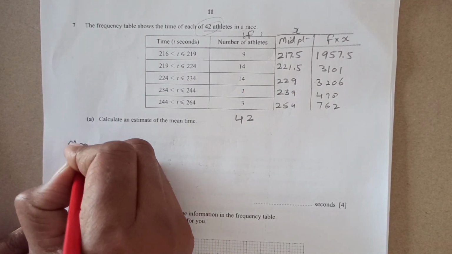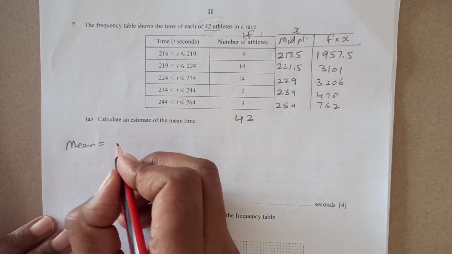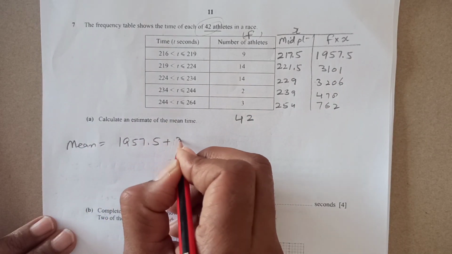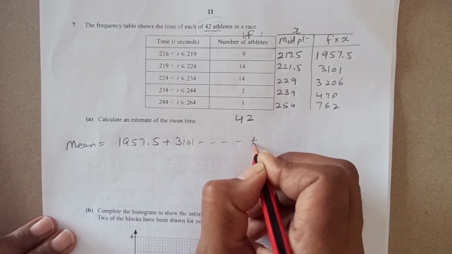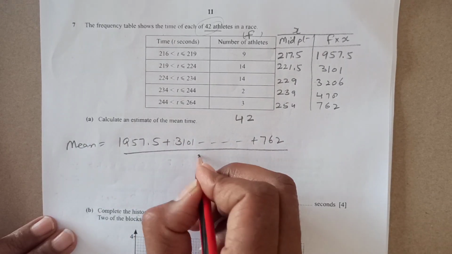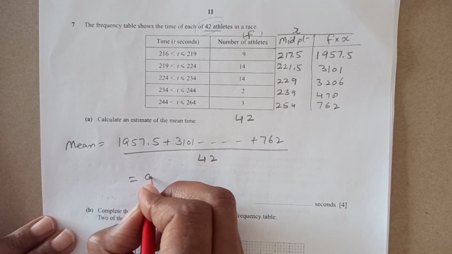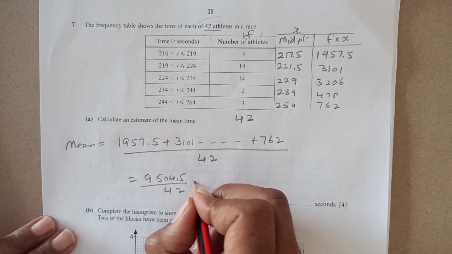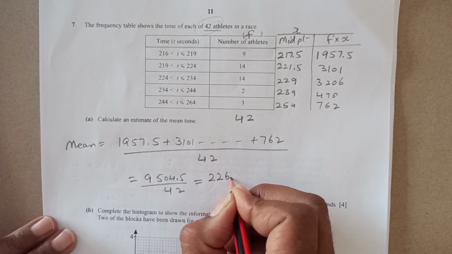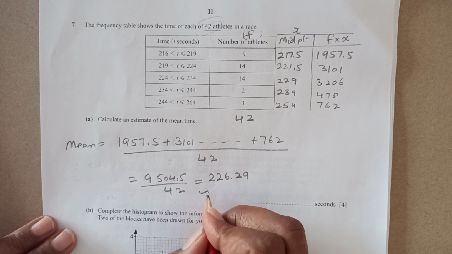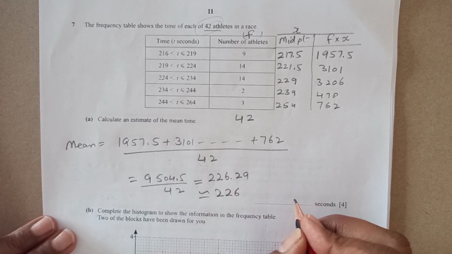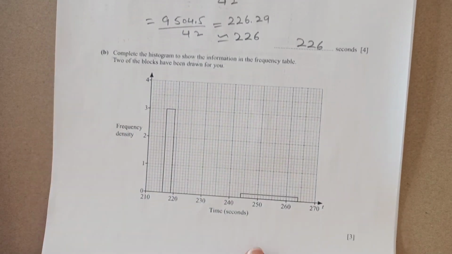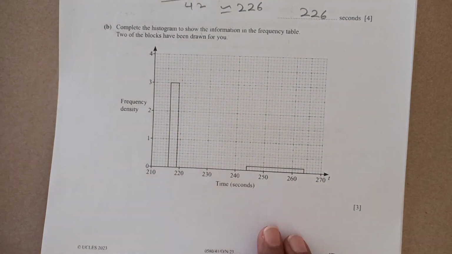So for the mean, we need to add all of these: 1957.5 plus 3101 plus 762 and so on, divided by 42. So this is 9504.5 divided by 42. This comes out to be 226.25, approximately 226 seconds, right?